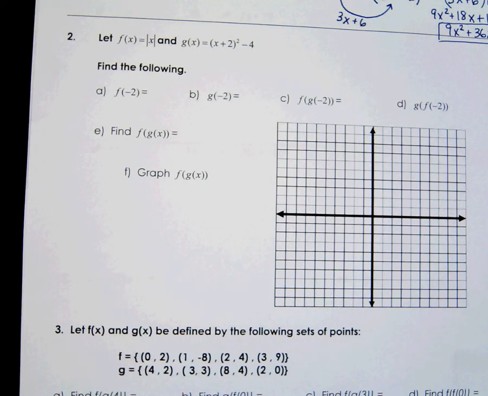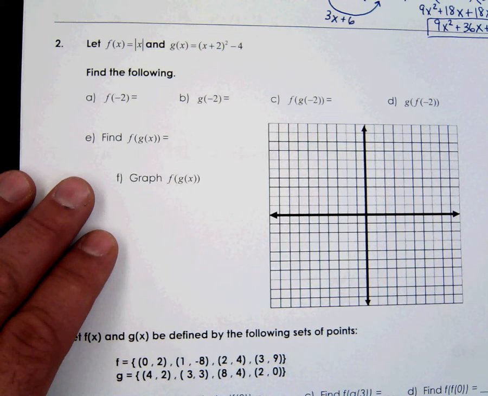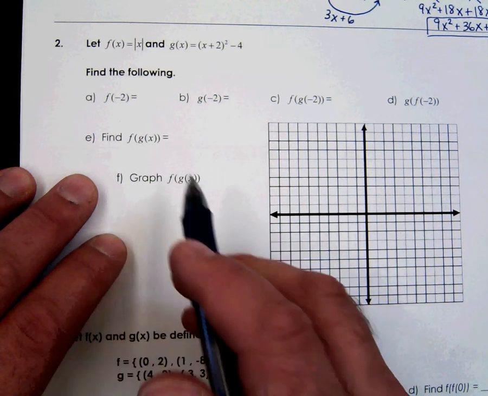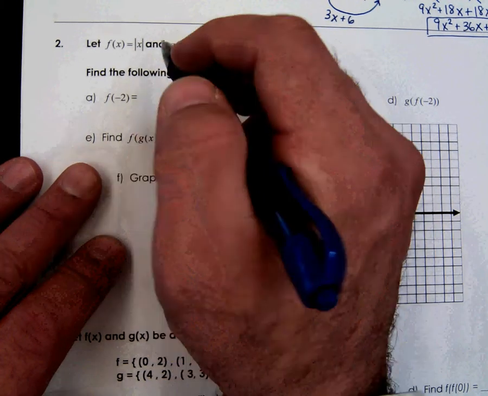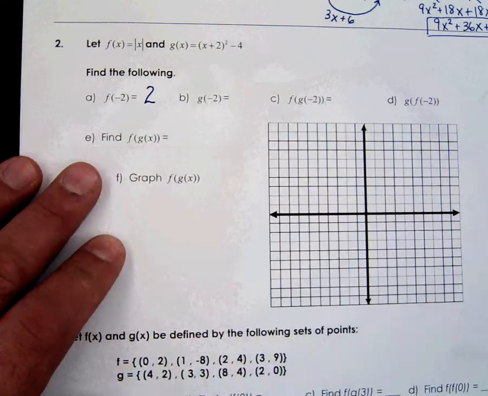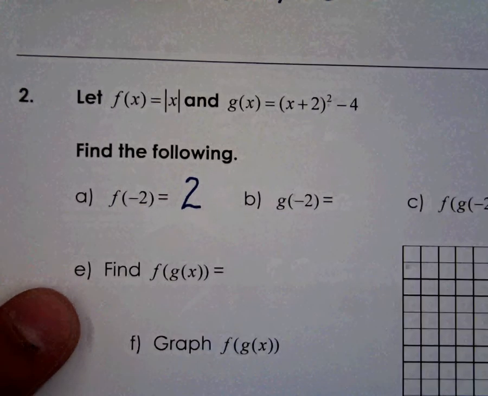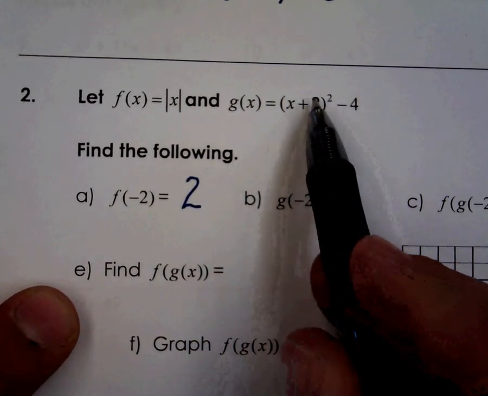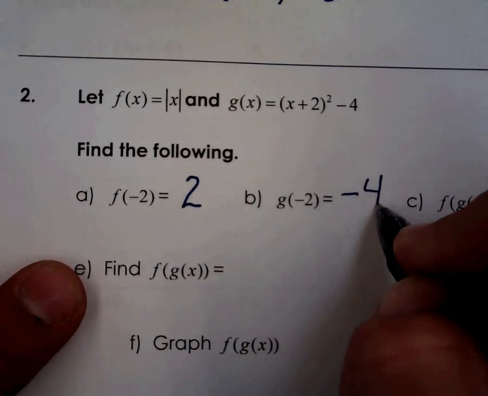Next we have number 2 from the review. We have f of x equaling the absolute value and g of x equaling (x plus 2) squared minus 4. First, they want me to take negative 2 and plug it into the absolute value function. The absolute value of negative 2 is positive 2. Next, they want me to take negative 2 and plug it into g of x. So negative 2 plus 2 is 0. 0 squared is 0. 0 minus 4 is negative 4.